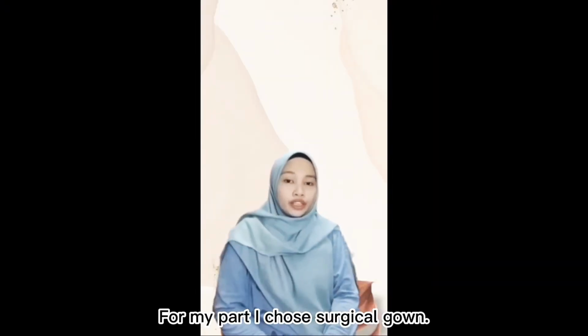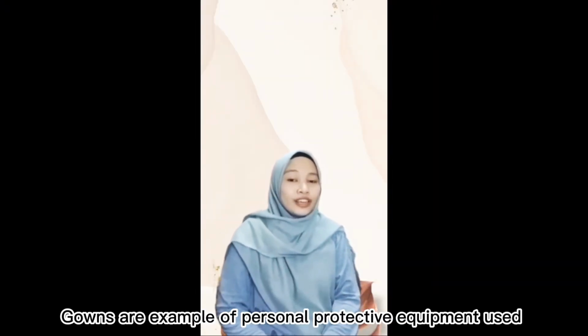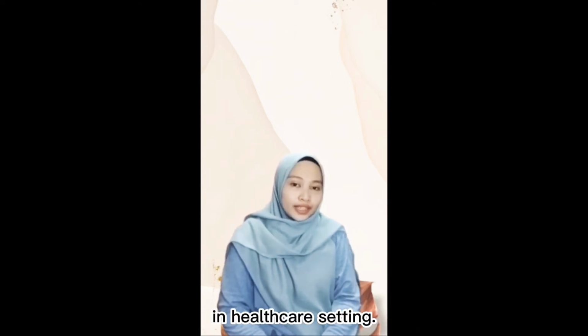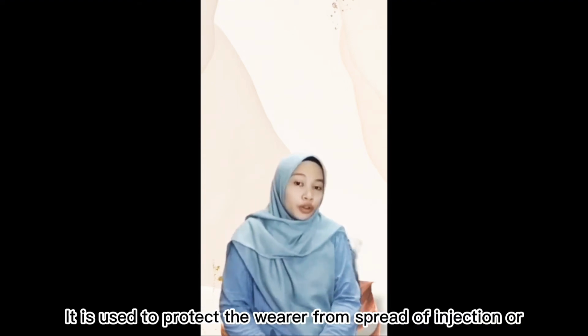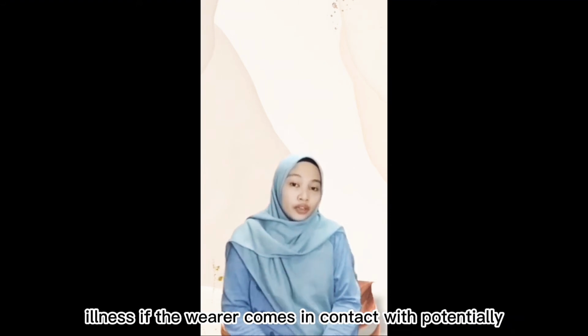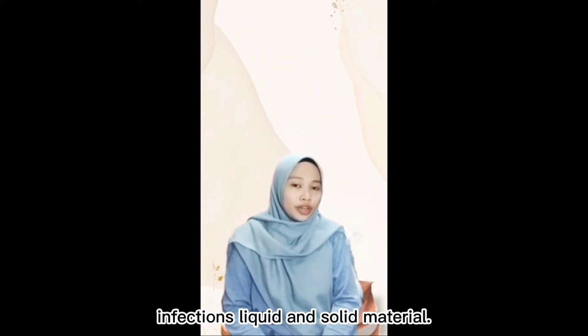For my part, I choose surgical gown. Gowns are an example of personal protective equipment used in healthcare settings. It is used to protect the wearer from the spread of infection or illness if the wearer comes in contact with potentially infectious liquid and solid material.